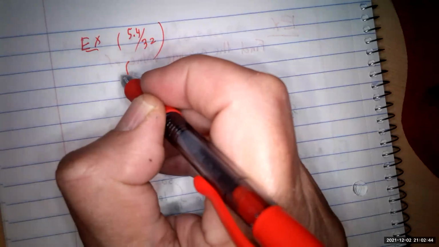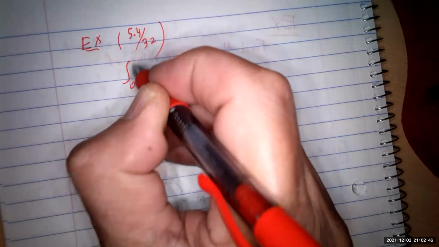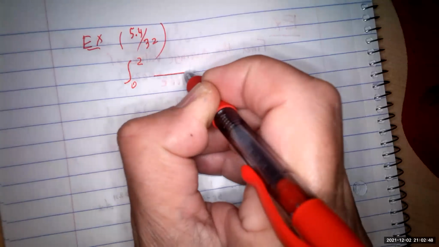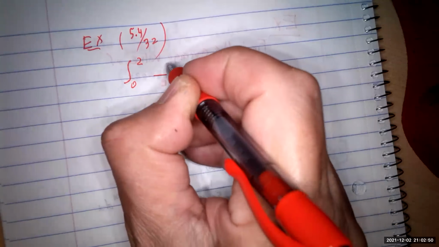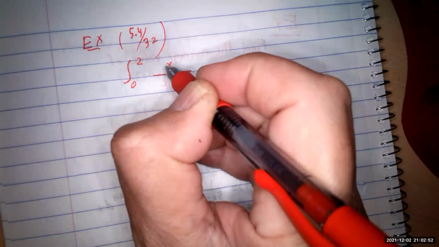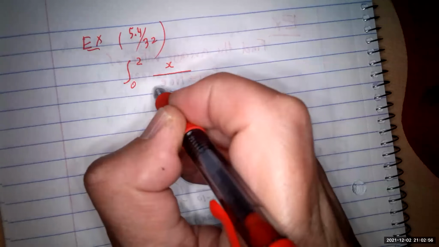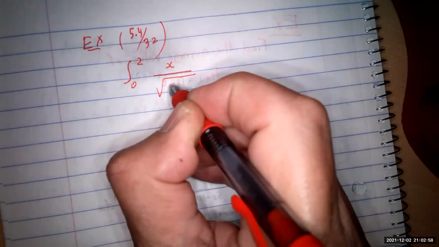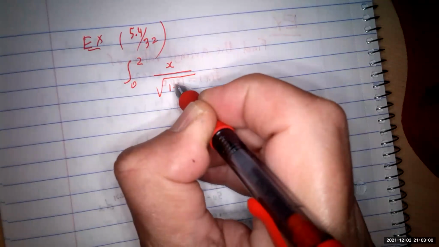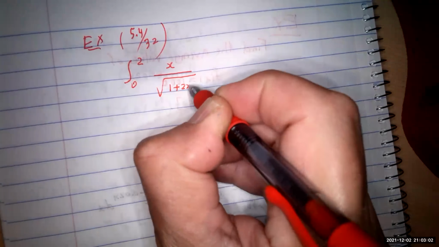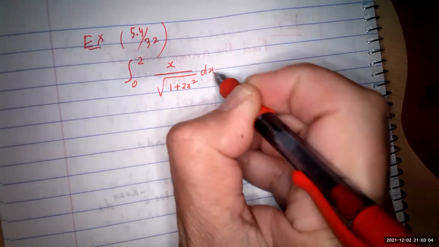Integral from 0 to 2 of x divided by 1 plus 2x squared dx. That's the best problem that you have from this section.